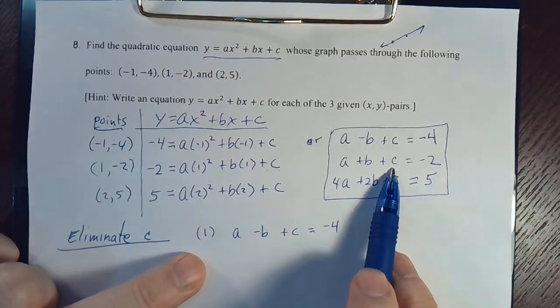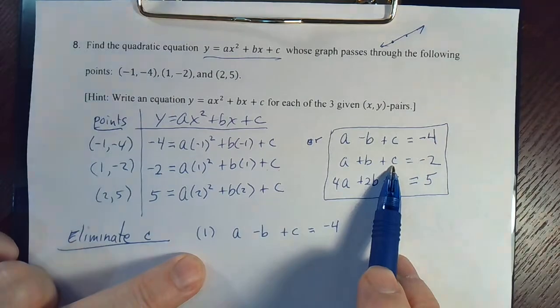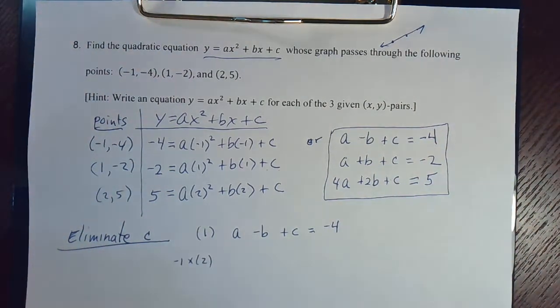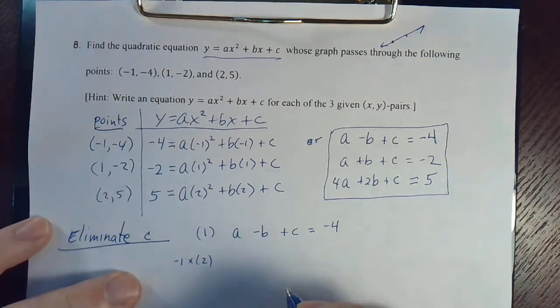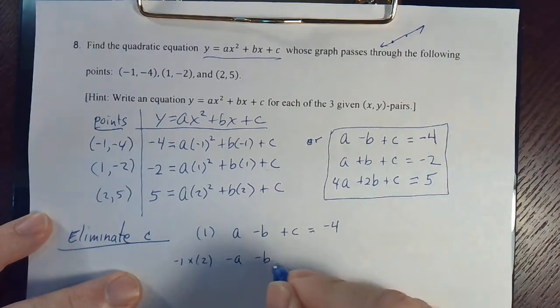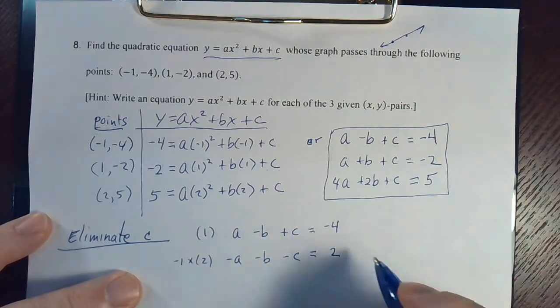Equation number 2, I'm going to write underneath, but I need to multiply it by negative 1 to get a negative c. So negative 1 times equation 2 is going to give me negative a minus b minus c equals positive 2.